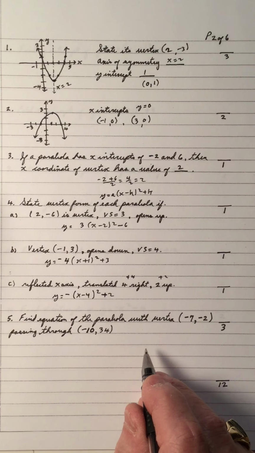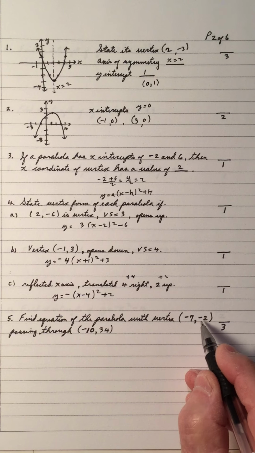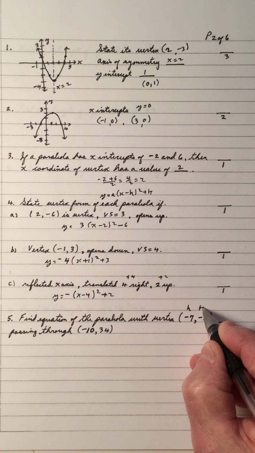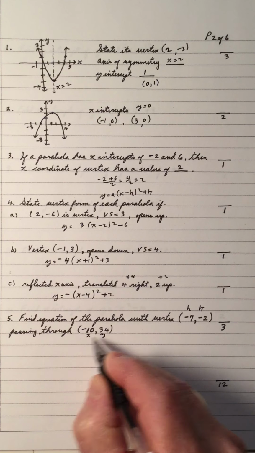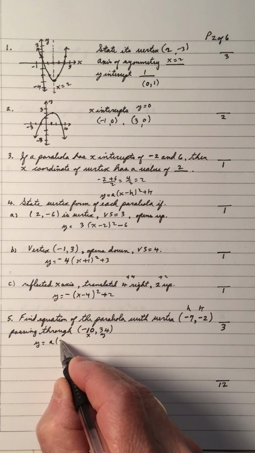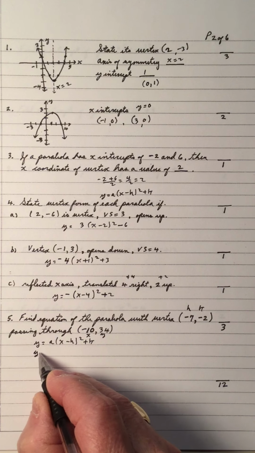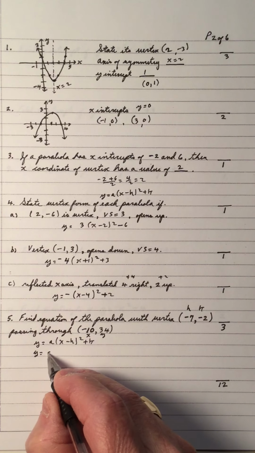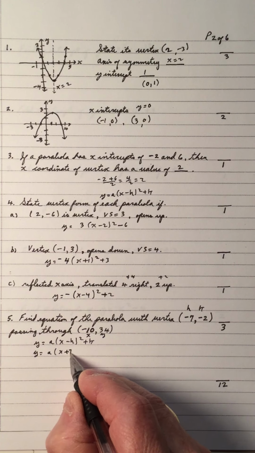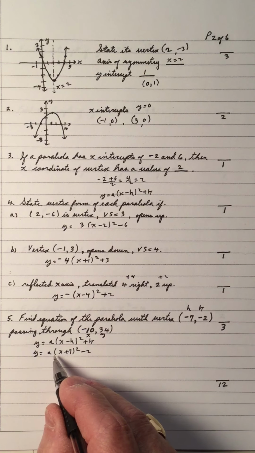Give yourself a mark. Find the equation of a parabola with this vertex, -7, -2, through this point, -10, 34. That's h and k, and I call this x and y. So it's y equals a outside of x minus h all squared plus k. So I fill my vertex in first. H is -7, negative of a negative is a +7, and a -2. So that's the h and the k gone in.